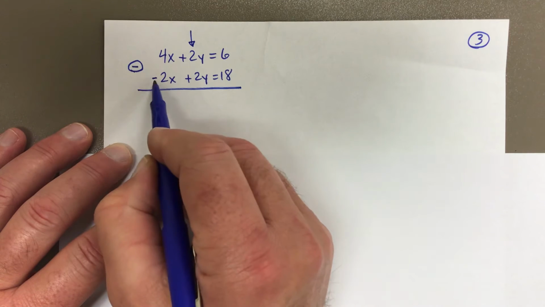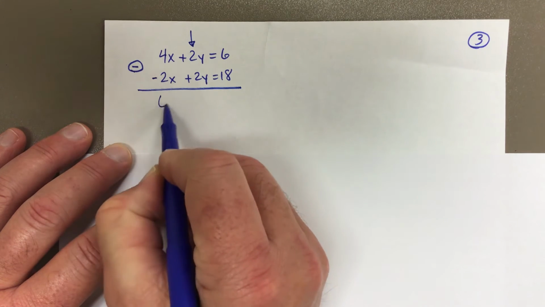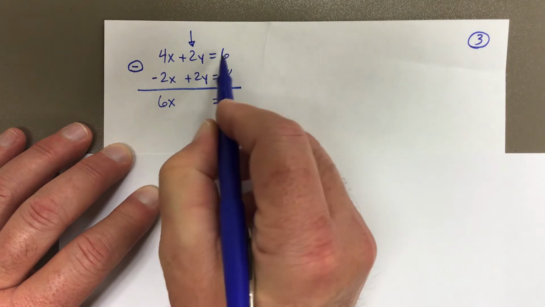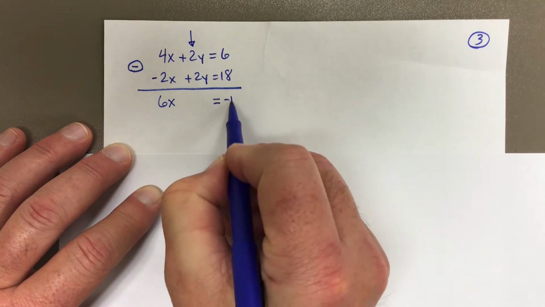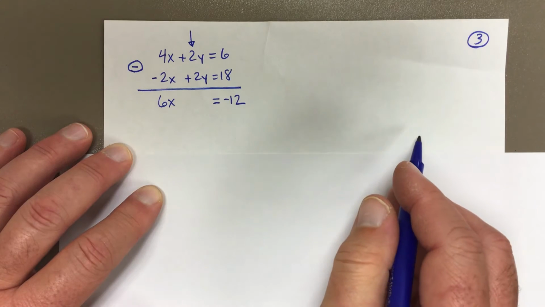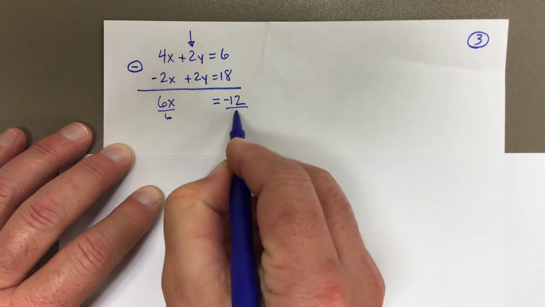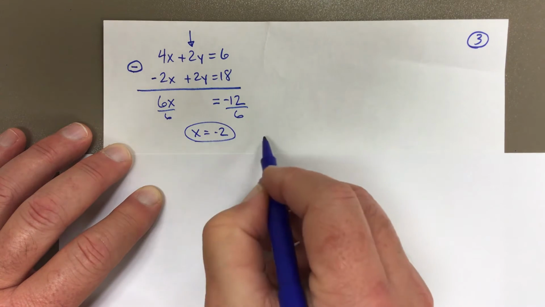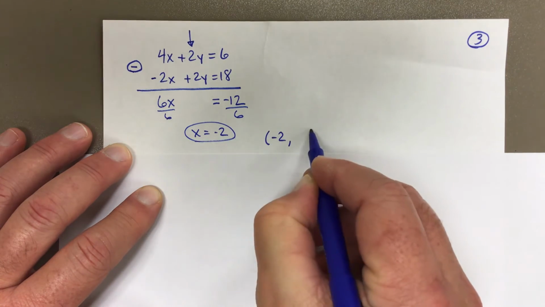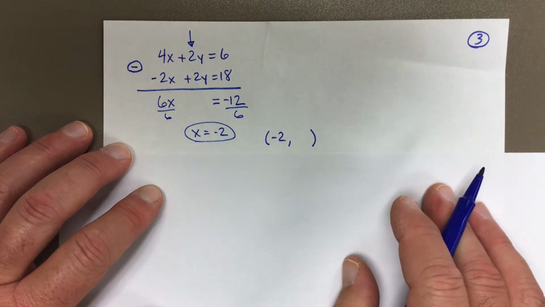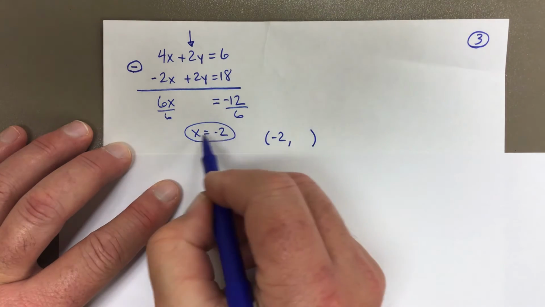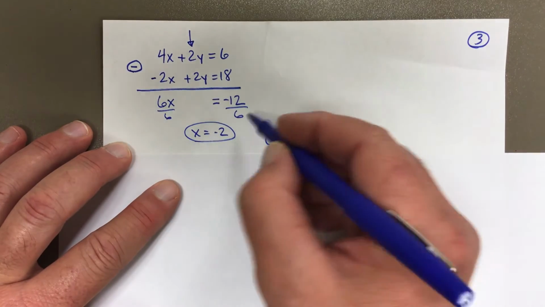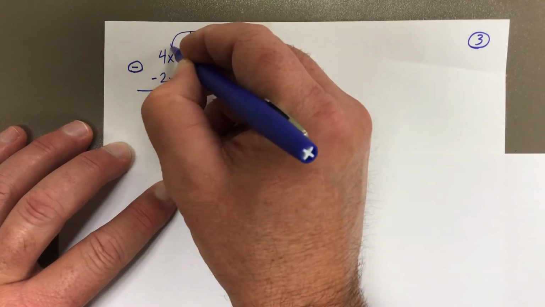So 4 minus a -2 is 4 plus 2, which is 6x. 2 minus 2 is 0, so that goes away. And 6 minus 18 is a -12. Then we divide by 6, and we get x is equal to -2. So that's the start of our answer. We just don't know what y is. So we take our information of x and we plug it in up here. Again, it doesn't matter which one you plug it in. So I'm just going to plug it in right here.